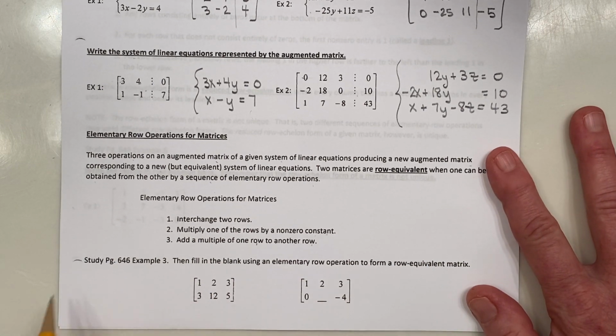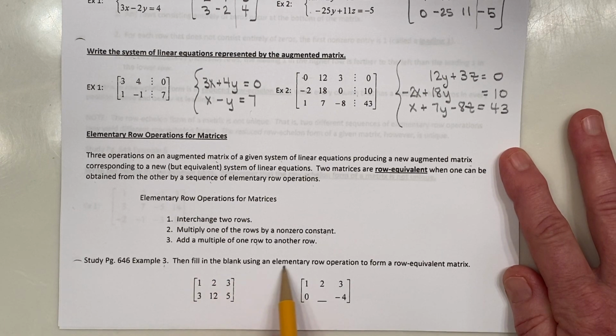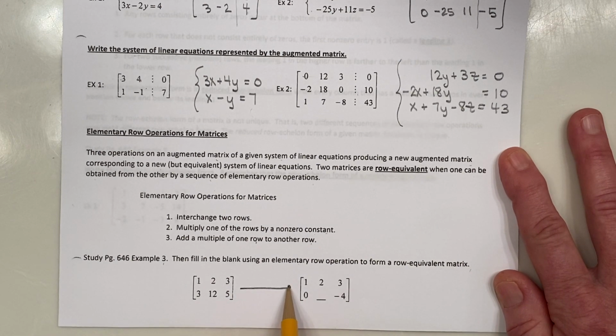All right, it says study page 646, example 3. Then fill in the blank using an elementary row operation to form a row equivalent matrix. So what we're saying is if we start with this matrix right here, what can I do to go from this matrix to this matrix so that they're equivalent?